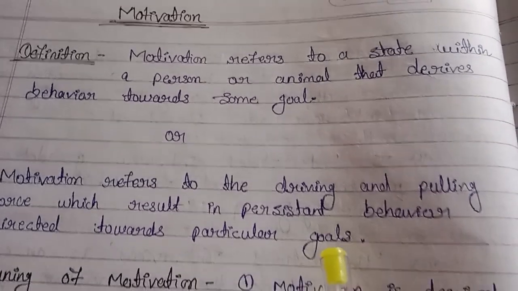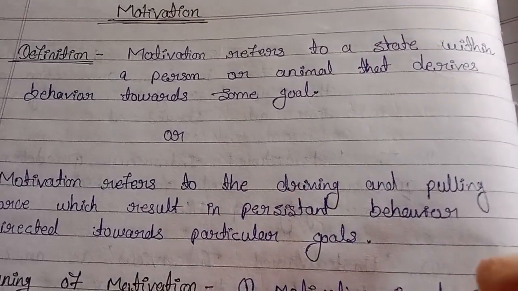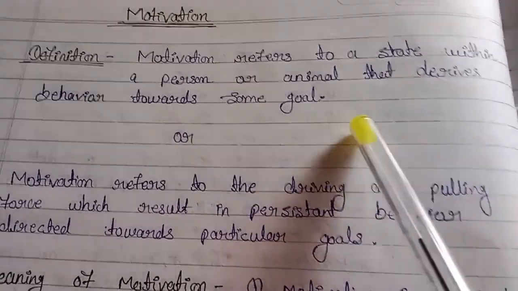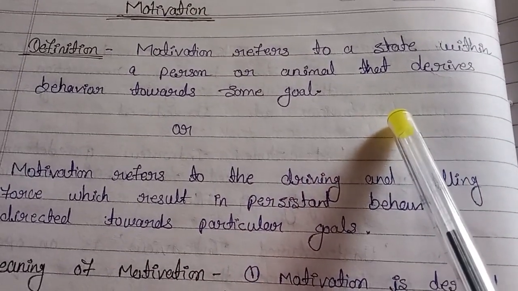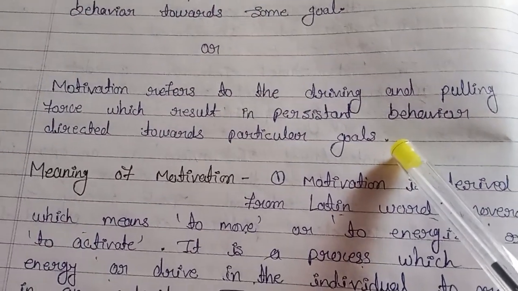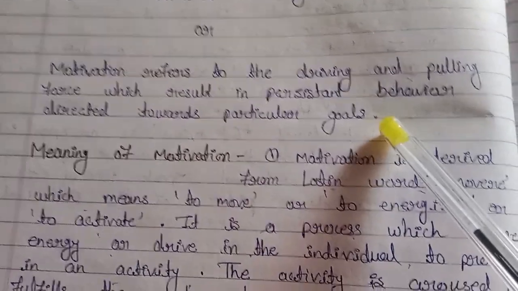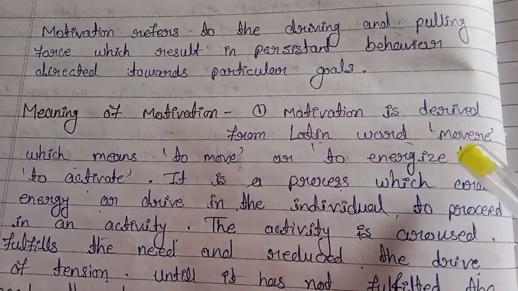आज हम देखेंगे मोटिवेशन. व्हाट इज मोटिवेशन? Motivation refers to a state within a person or animal that drives behavior toward some goal. Motivation refers to the driving and pulling force which results in persistent behavior directed toward a particular goal.